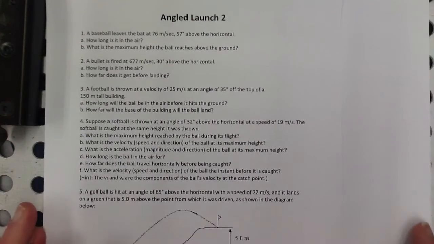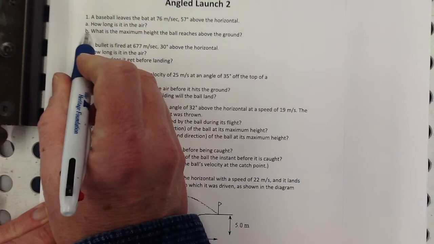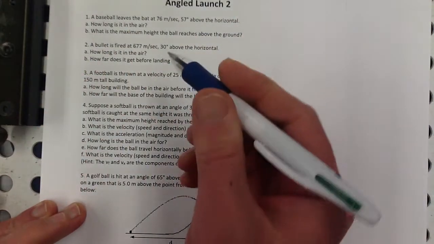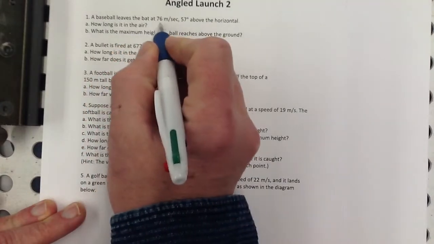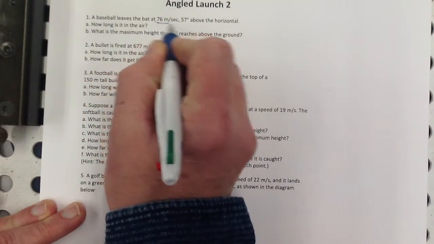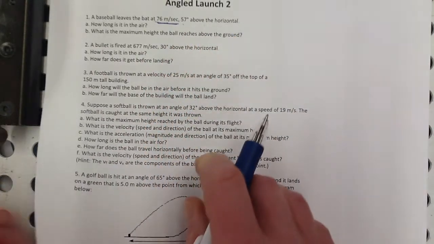Going to do some more of these angled launch problems with you, for you, alongside of you. Not much room to do the work on here, so do it all on a separate sheet. Baseball leaves bat at 76 meters per second at 57 degrees above horizontal.